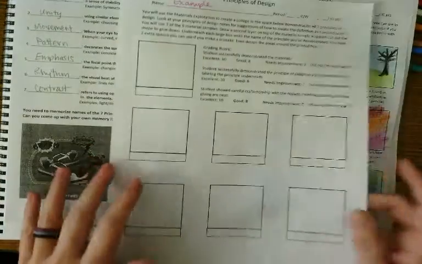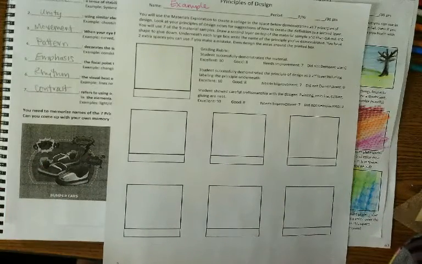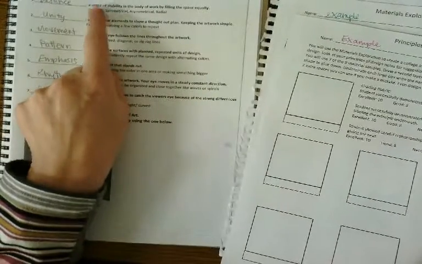So the directions on this worksheet say you're going to use the material exploration to create a collage in the space below demonstrating all 7 principles of design. Look at your principles of design notes for suggestions of how to create the definition as a second layer. So on your notes, I give you the definition, and then under the definition, I give you an example of how you can create that particular principle in your art making.